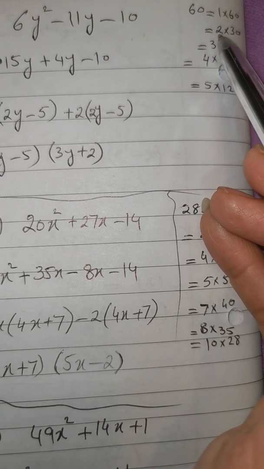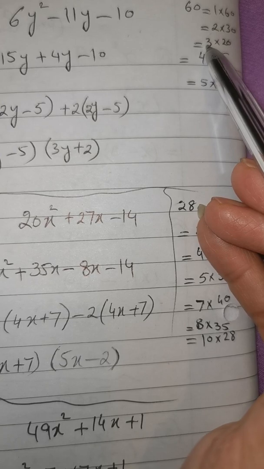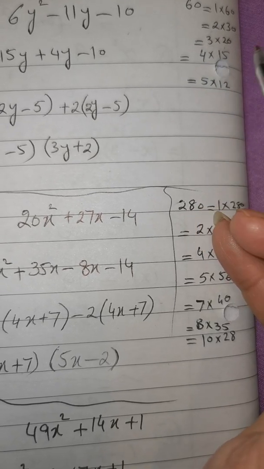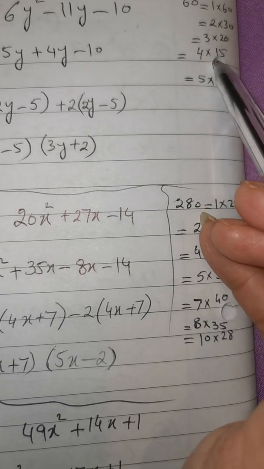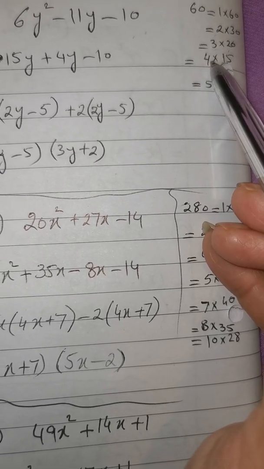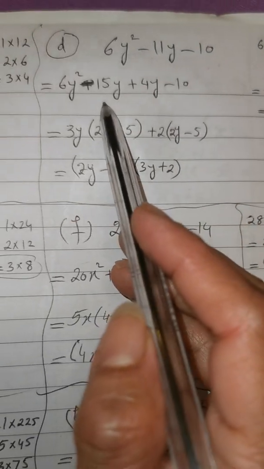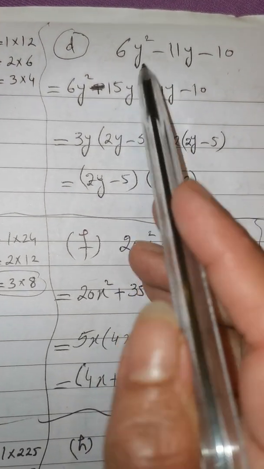1 and 60, subtraction gives you 59, and another pair gives you 17, and if I subtract 15 and 4, they will give me 11, and I will choose the sign of minus 15 plus 4, because here it is a minus sign.